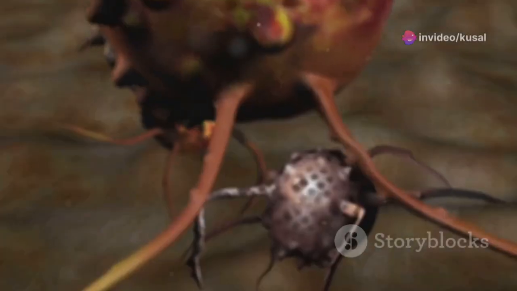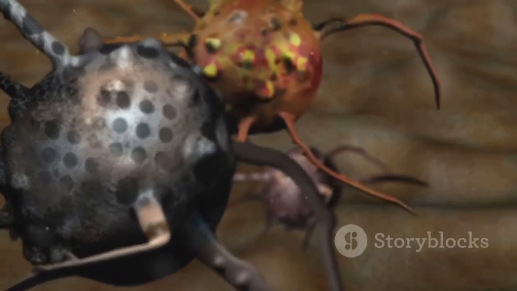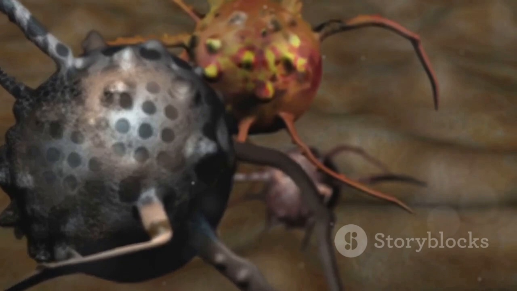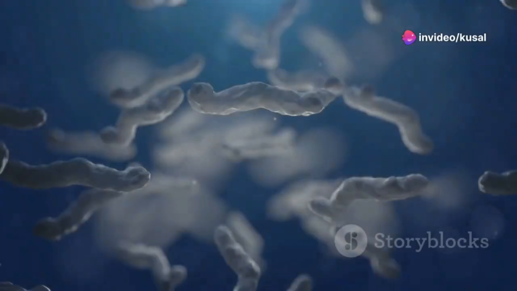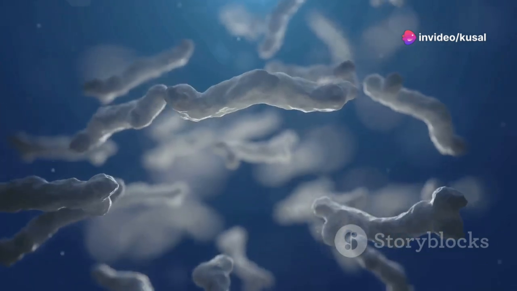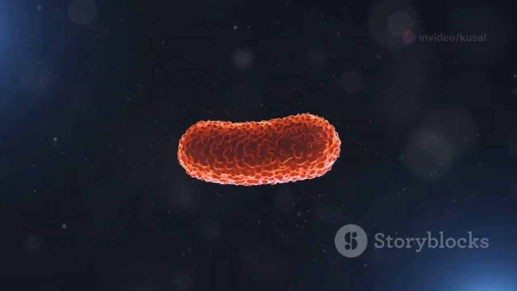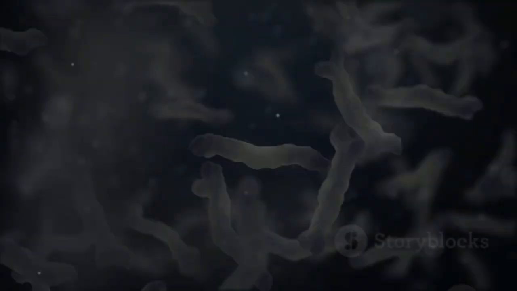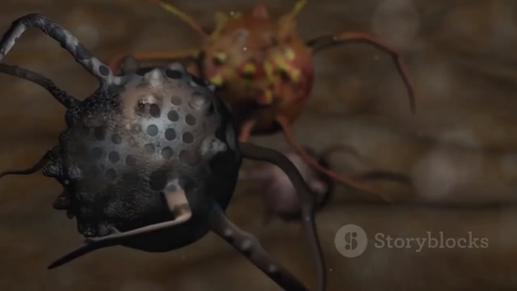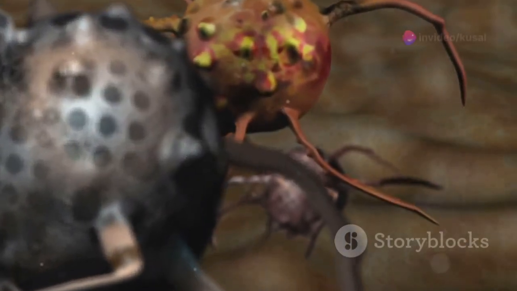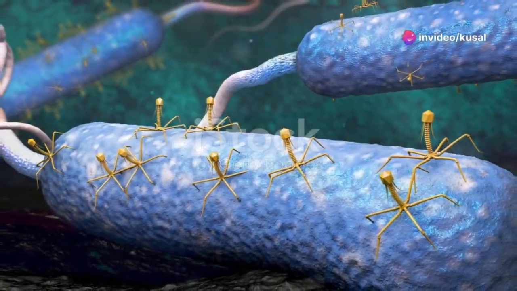In the lysogenic cycle, the phage takes a more cunning approach. It integrates its genetic material into the bacteria's DNA, becoming a prophage. The bacteria continues to live and reproduce normally, carrying the prophage along for the ride. This silent integration can persist for generations until a trigger, such as environmental stress, causes the prophage to reactivate and enter the lytic cycle, unleashing a new wave of phage infection.